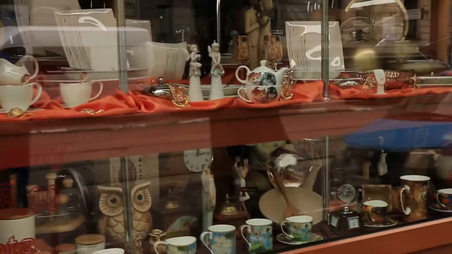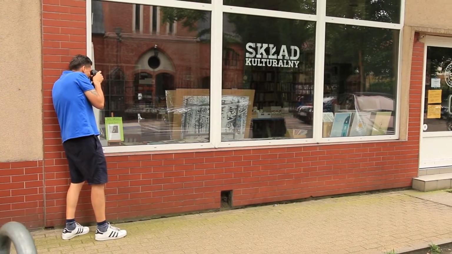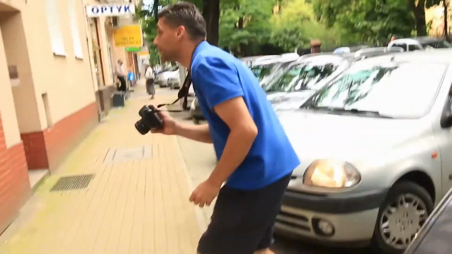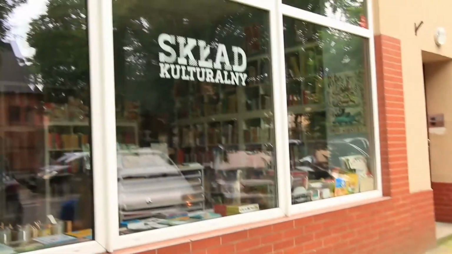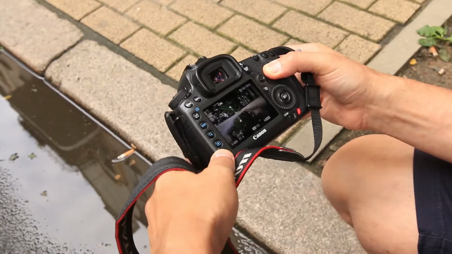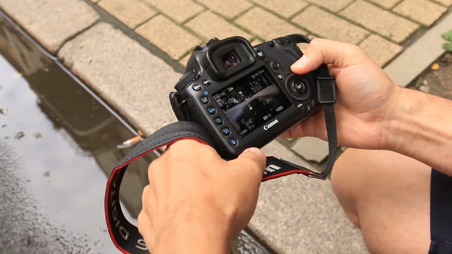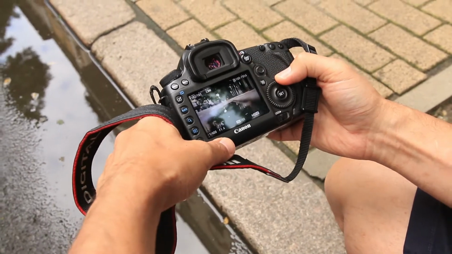Oftentimes we discount our own stories here because we just think it's not that interesting. There's nothing really going on, but I would encourage you to explore it more. Maybe there's a window that you pass every day that has a reflection on it that you kind of like, and you pass it in the morning and a certain light hits it, and you pass it in the evening and a certain light hits it. You don't shoot it, but you think to yourself, wow, that's interesting.